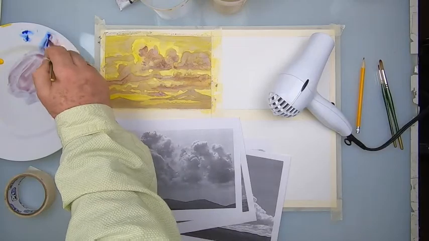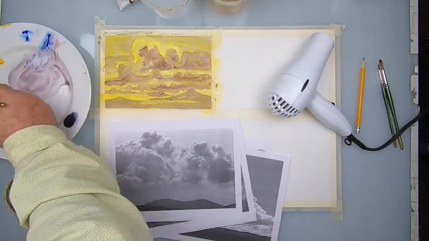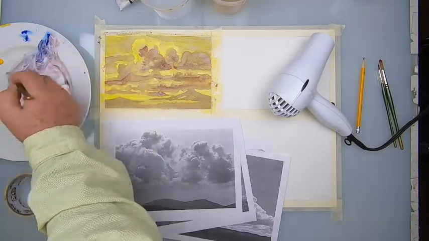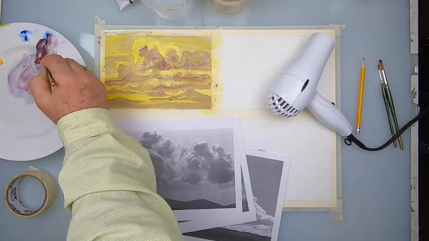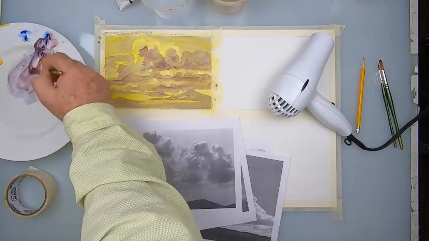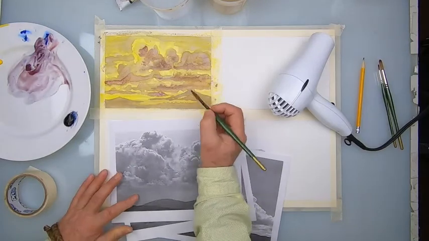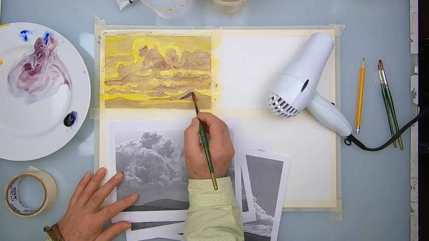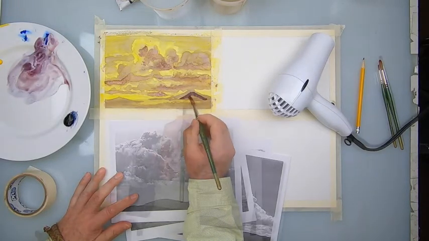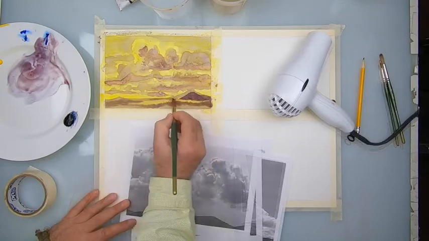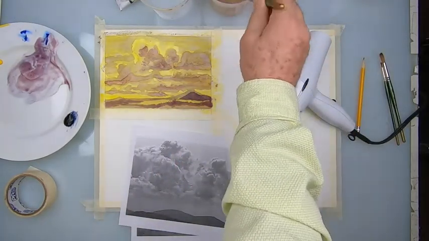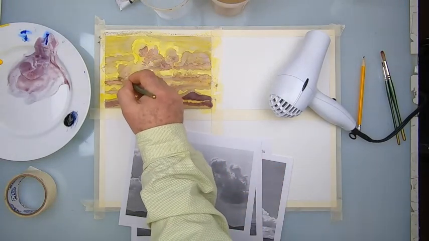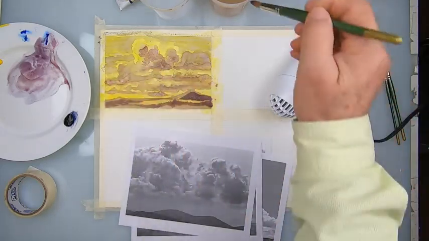Right, and now we're going to just make that landscape contrasting the sky by making it nice and hard graphically. I'm going to use a darker value of violet. Right. And you can use a little water to soften the edges of things.